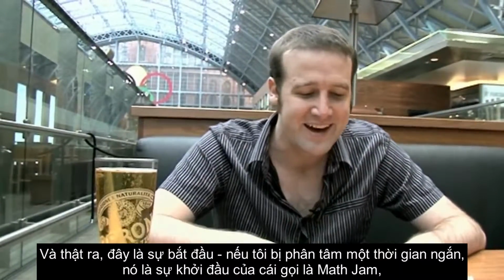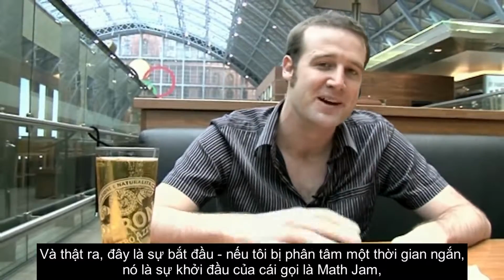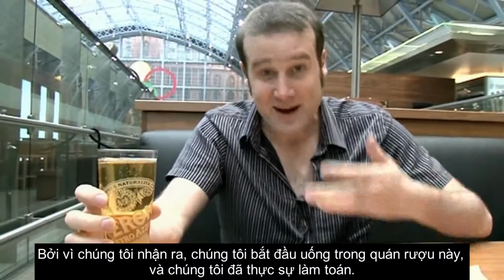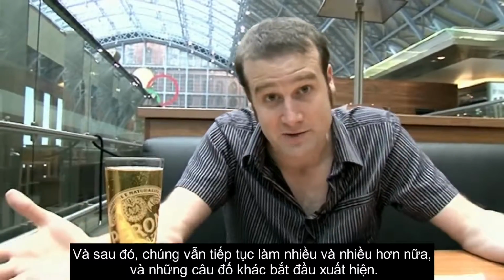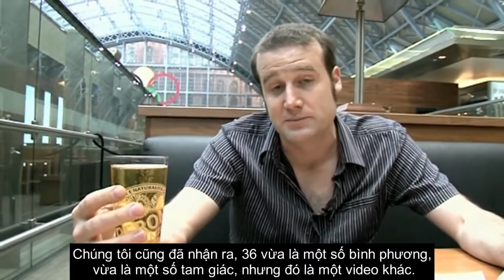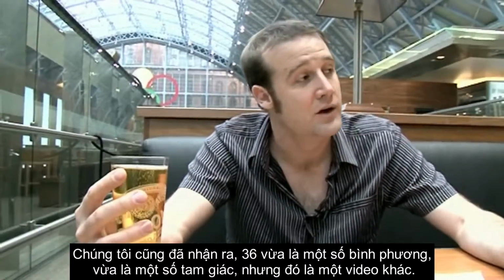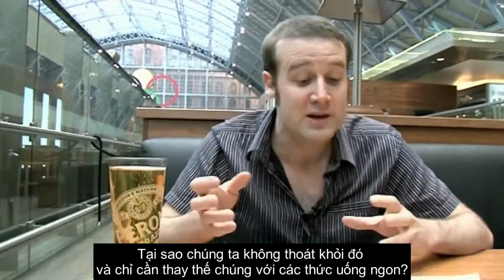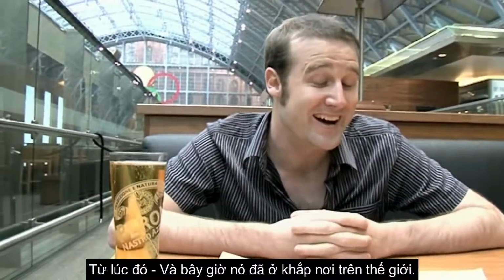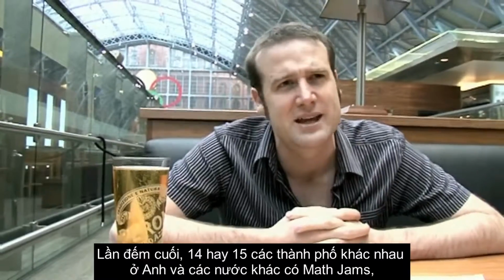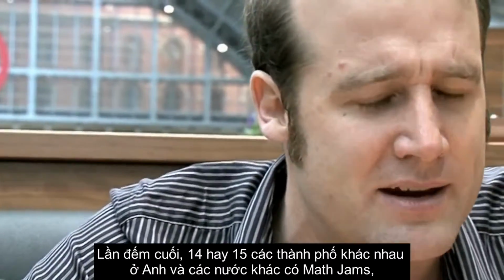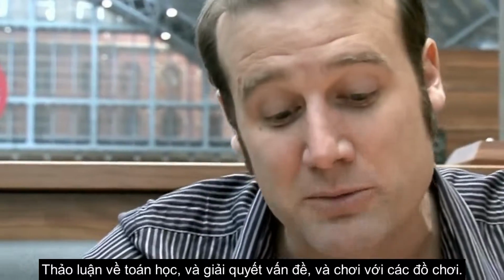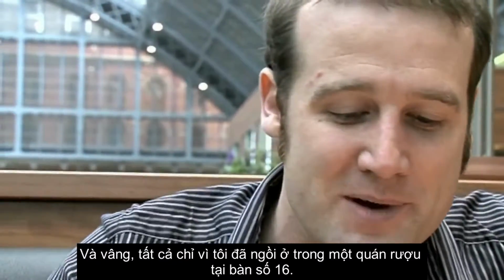And actually, this was the beginning, if I can get distracted briefly, of something called Maths Jam, which is an organisation I run where people get together in a pub and do maths, because we started off in this pub drinking and we accidentally did maths, and then later on we were doing more and more, and other puzzles started to show up. We realized that 36 is both a square number and a triangle number, but that's a whole different video. And we suddenly thought, why are we having these debates when we're meant to be teaching school kids? Why don't we get rid of the school kids and just replace them with tasty beverages? And so ever since, and now it's all around the world. There are, last count, 14 or 15 different cities in the UK and other countries have maths jams where people get together on the second last Tuesday of the month and talk about maths and do problems and play with toys, and yeah, all because I sat down in a pub at table 16.